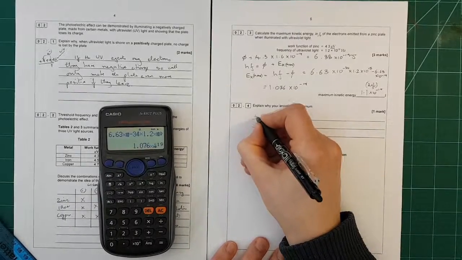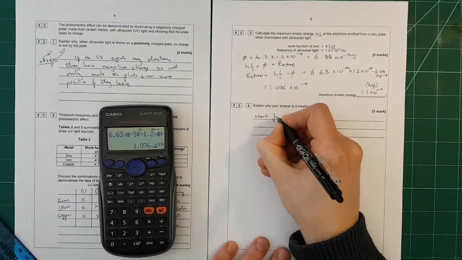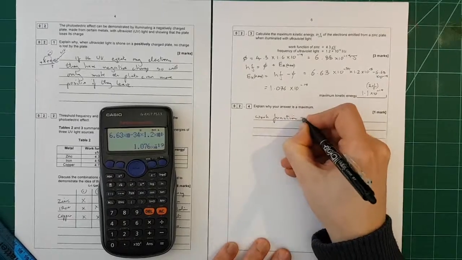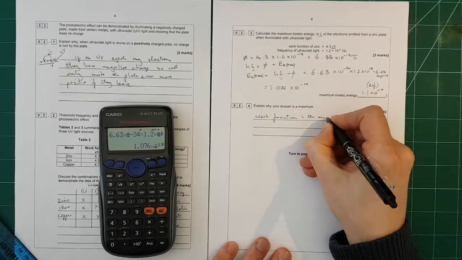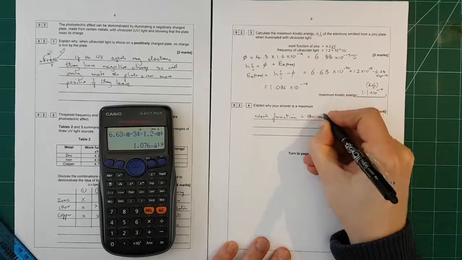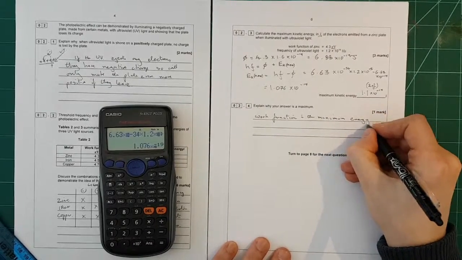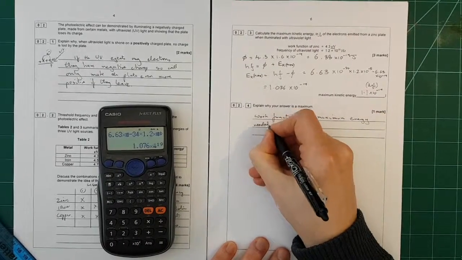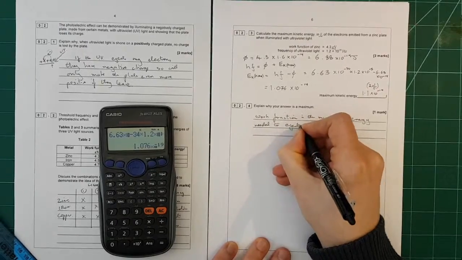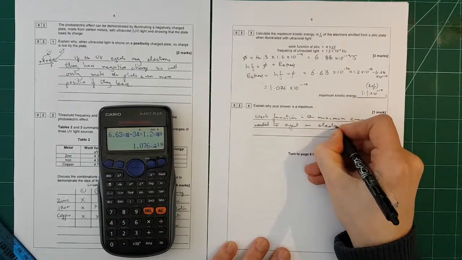So work function is the minimum energy needed to eject an electron.